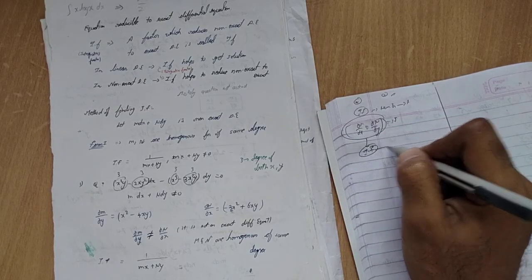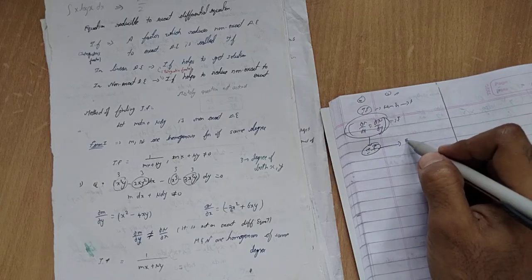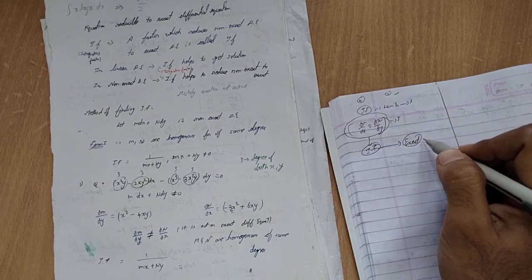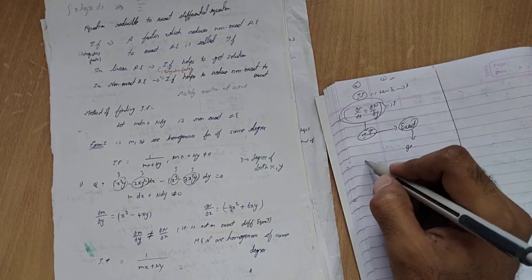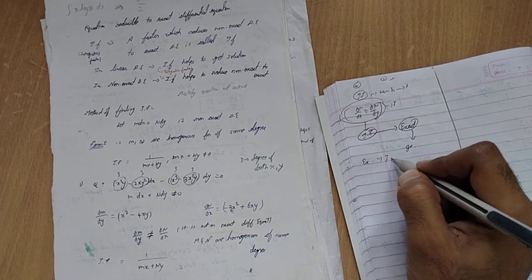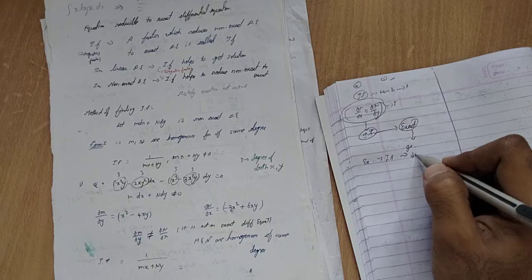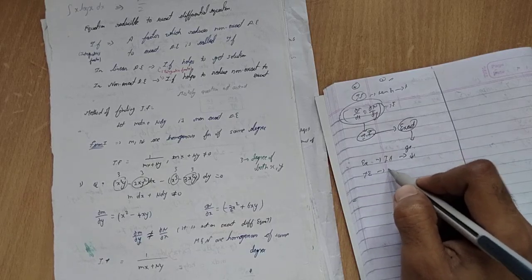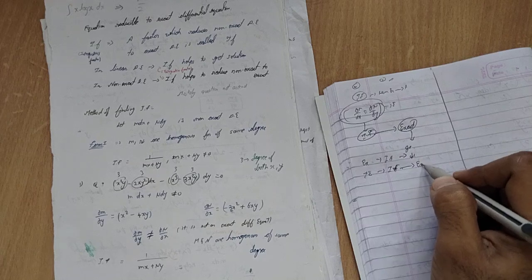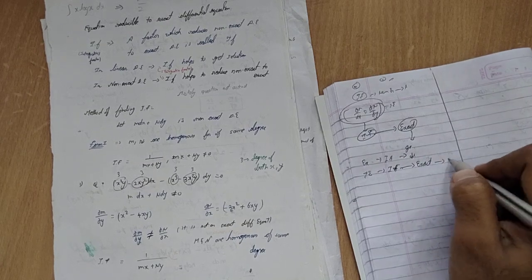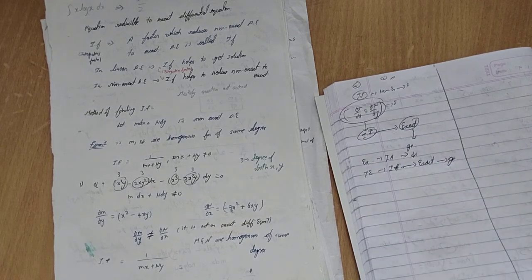After finding it, we convert to an exact differential equation and then come to the general solution. If it is exact, we don't need the integration factor and can go directly to the solution.